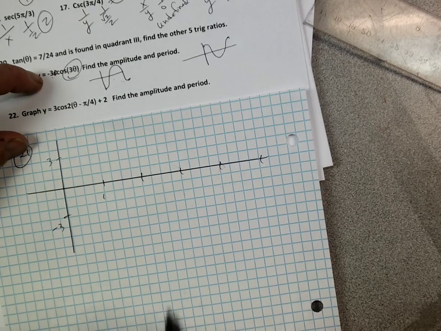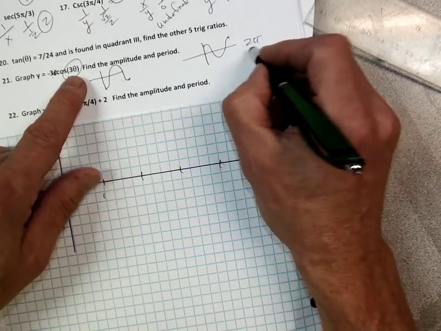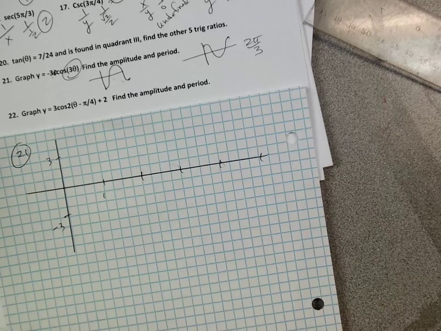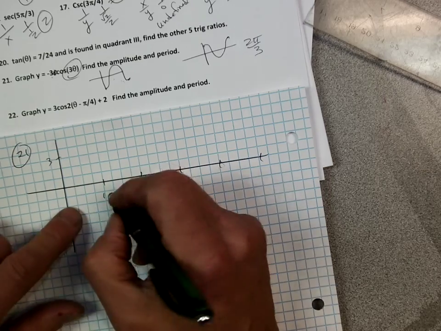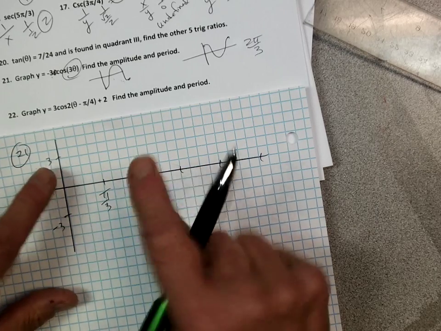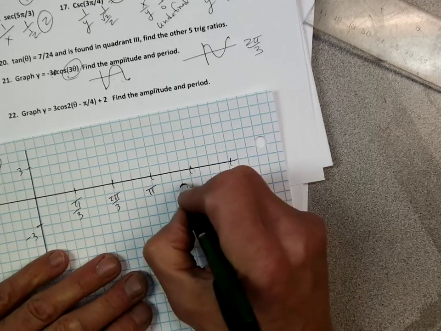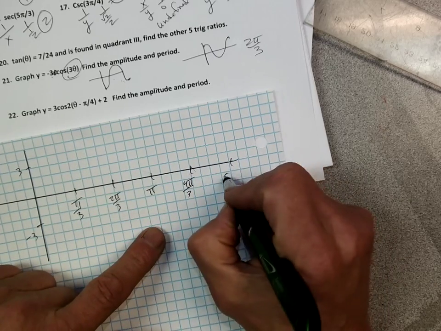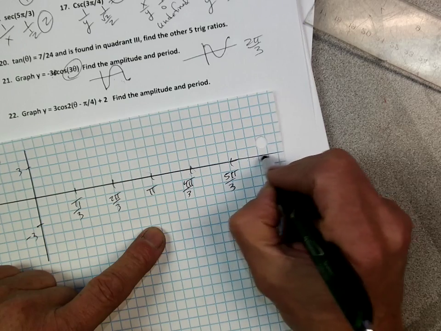So I'm going to take my full 2 pi and divide it into 3 parts. Let's divide it by 3. That tells me each curve has to be 2 pi thirds wide. So let's go by pi thirds. Pi thirds, 2 pi thirds, so I can get one curve right in there. 3 pi thirds is pi, 4 pi thirds, so I can get another one in there. 5 pi thirds, and hey, what do you know? 2 pi.